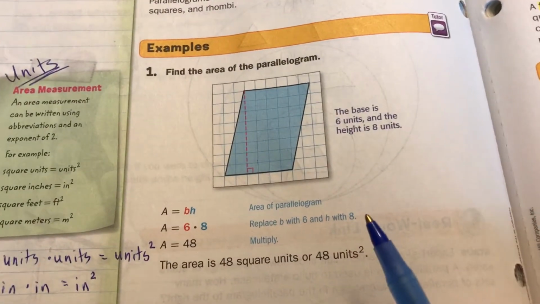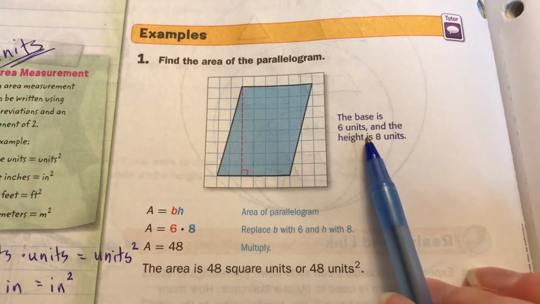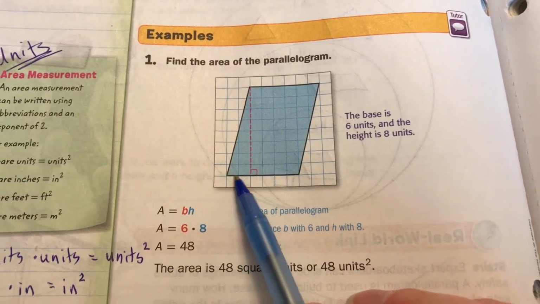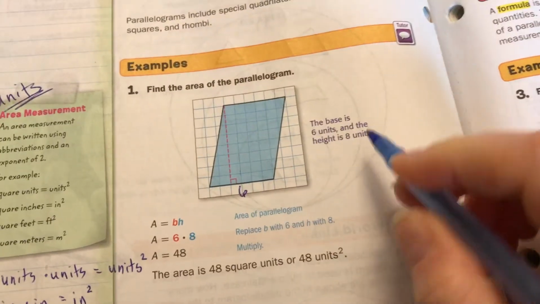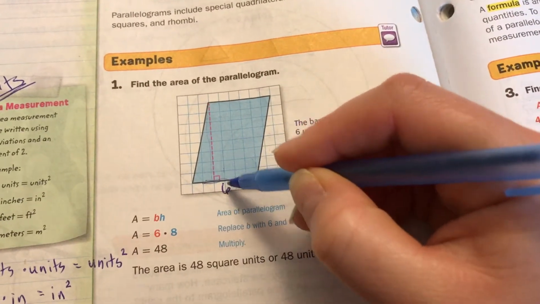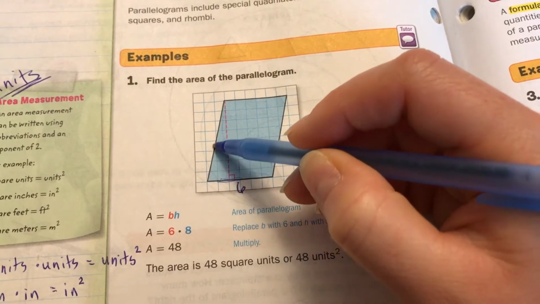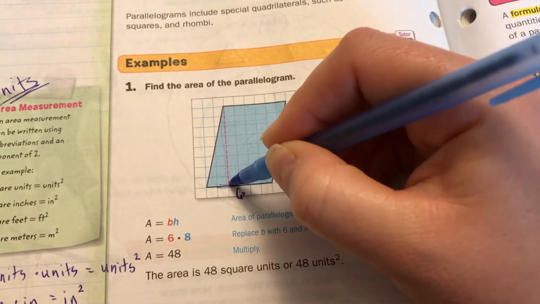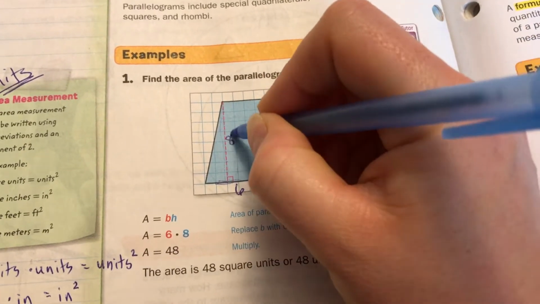All right, so let's do this. Area equals base times height. The base here is 6 units. So if you count across 1, 2, 3, 4, 5, 6, let's label that. And the height is 8 units. So you have to find that perpendicular line again, because we can't measure across here with our little squares. We have to go from here. 1, 2, 3, 4, 5, 6, 7, 8.